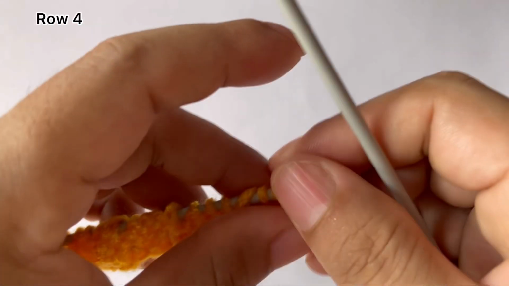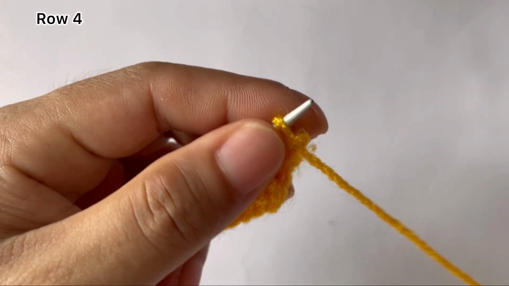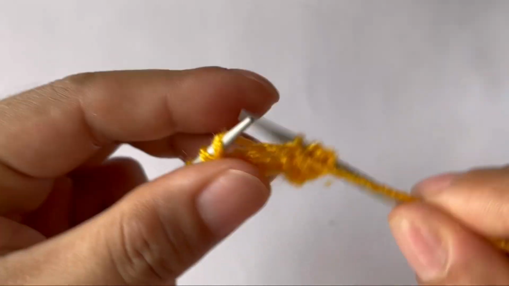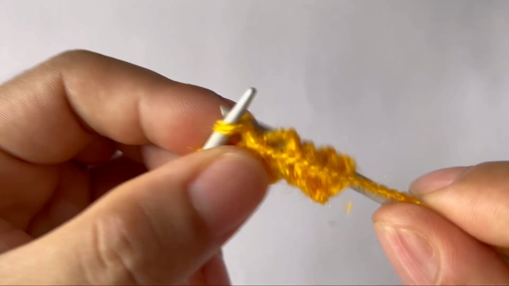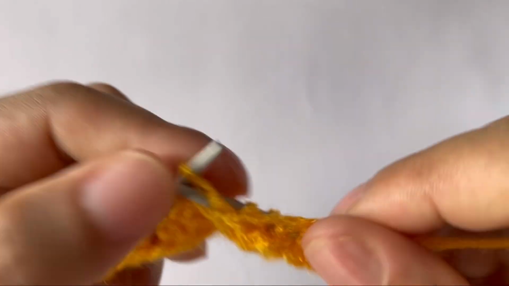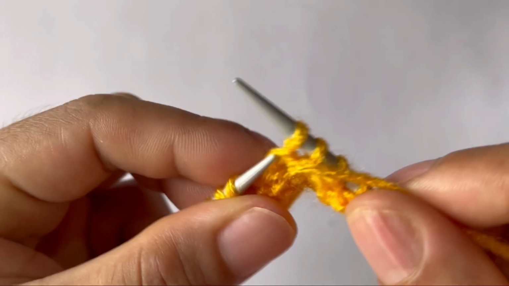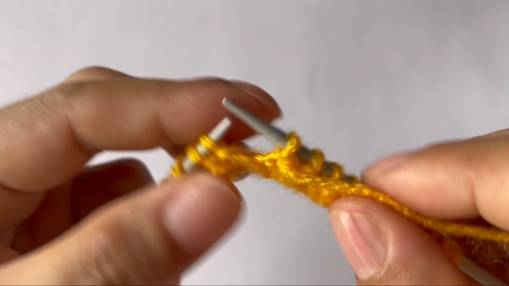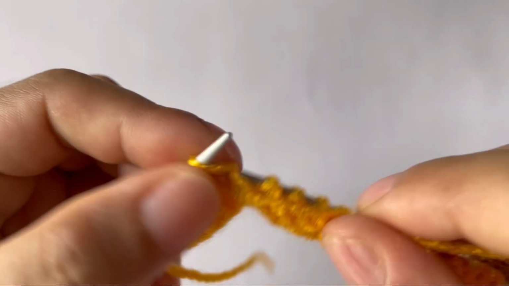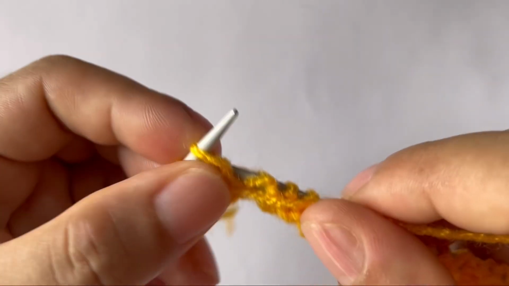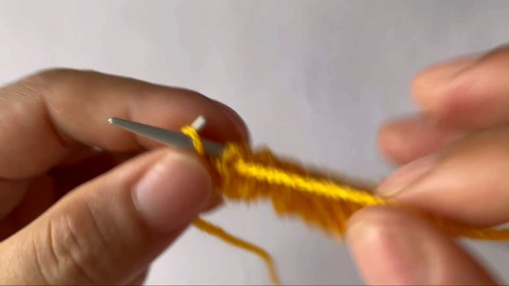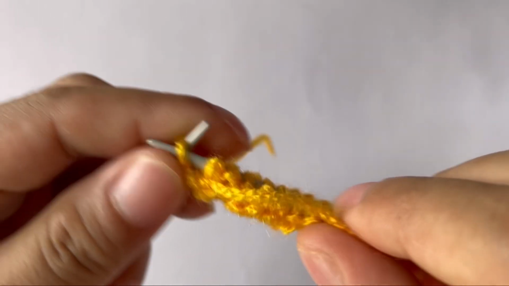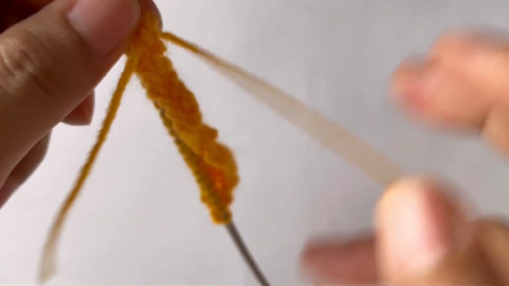Row 4, wrong side, purl all stitches. Slip the edge stitch on the wrong side.